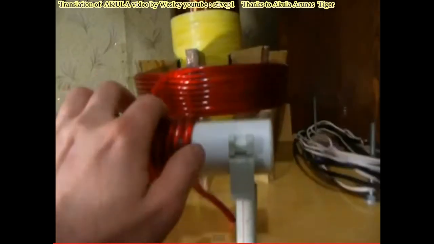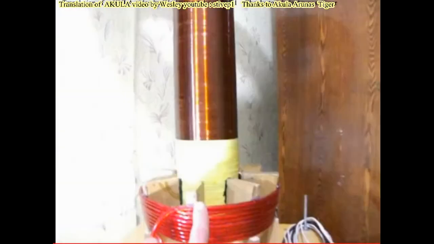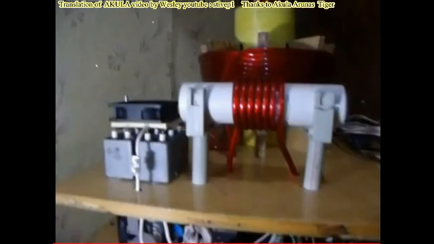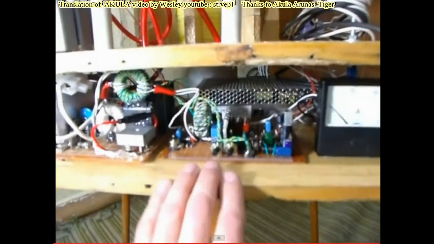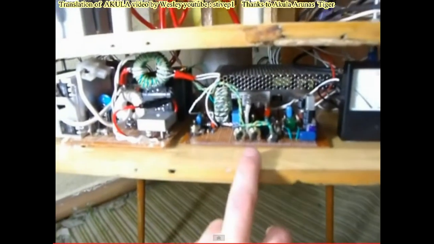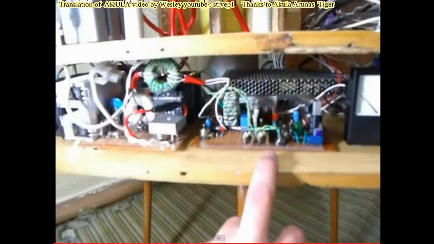So we need the primary of the Tesla coil to be exactly in resonance with the secondary of the Tesla coil. So signals will come to it to regulate the pulse duration and control the volts. And this block is responsible for the timing of an impulse and the voltage and the amperes as well.